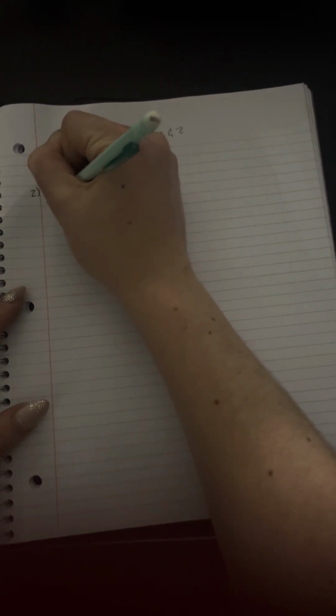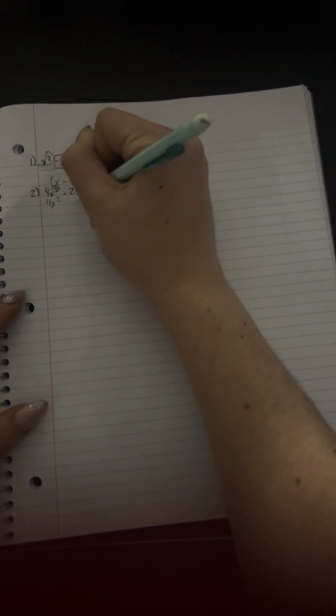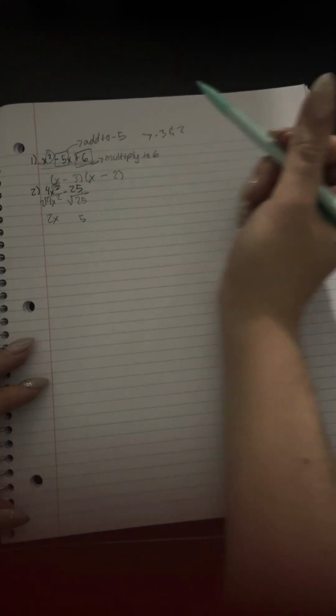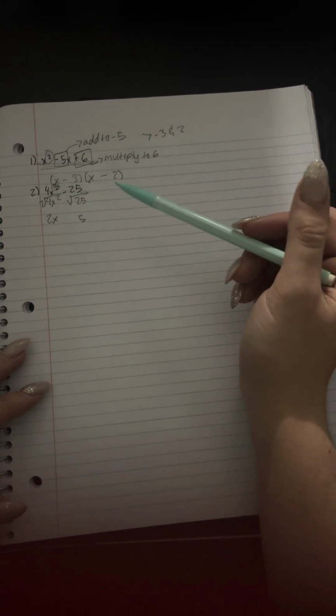So we take 4x squared and 25, and we're going to square root each of those. So we do that, we get a 2x and a 5. So we know what our square roots are.